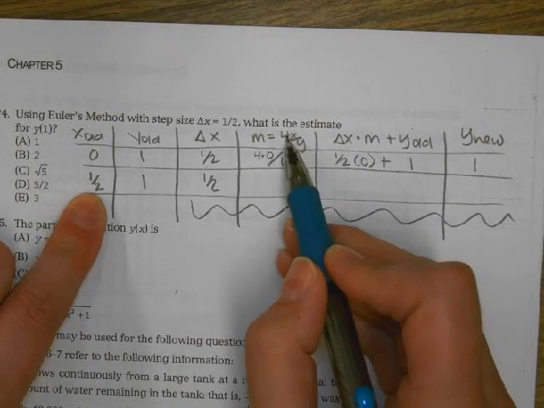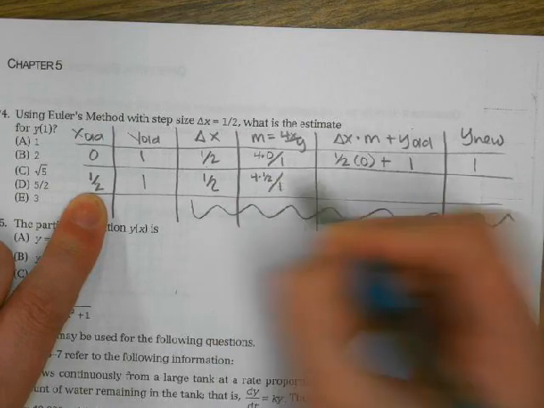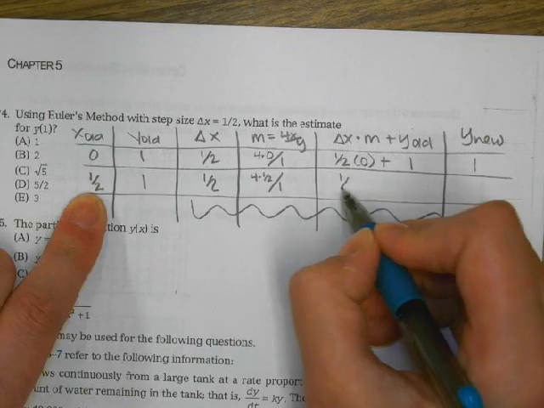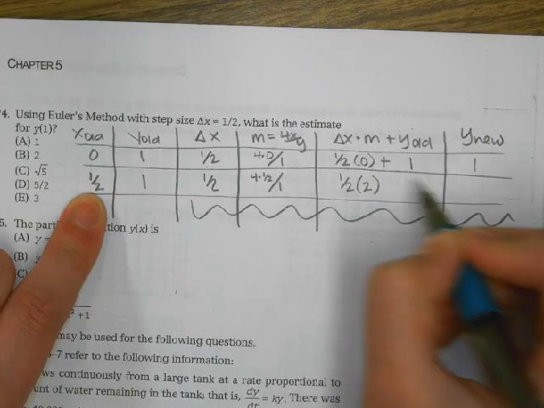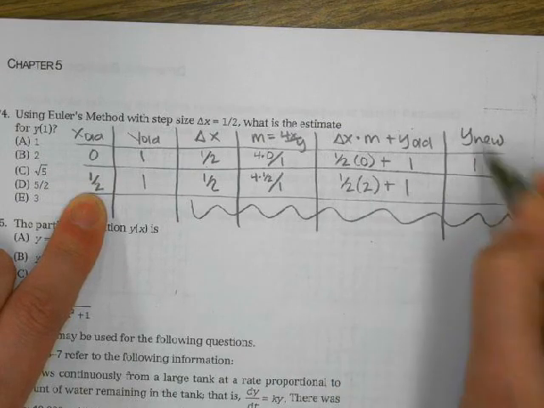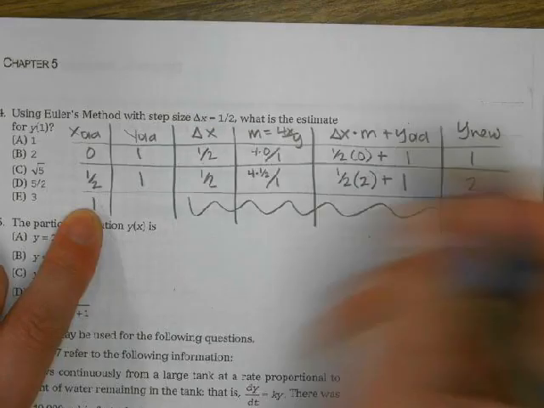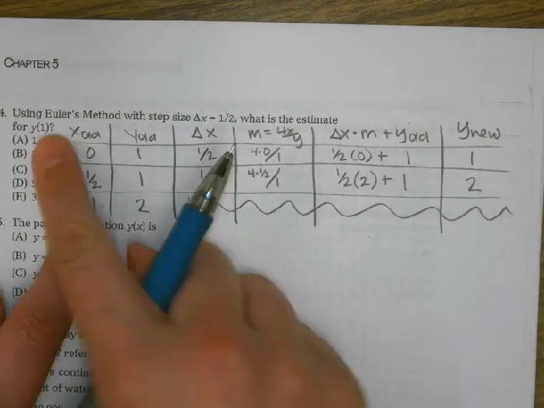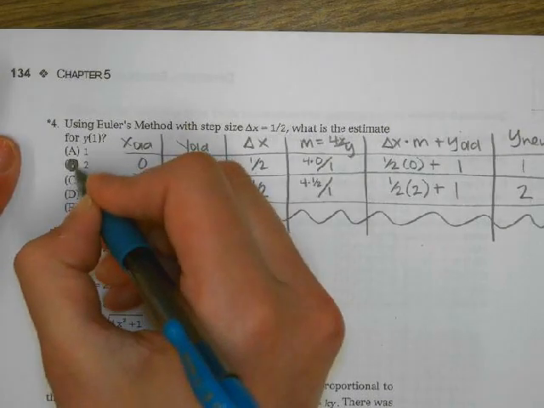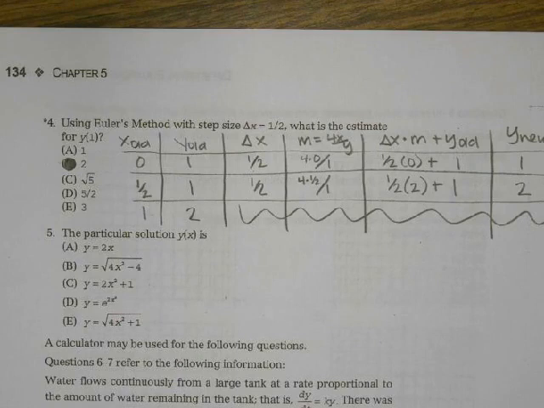So now we've got 4 times 1/2 divided by 1, so that's 2 divided by 1, so this gives us 1/2 times 2 plus 1, and that's 1 plus 1 is 2. So if I plug in 1, I get 2. The answer is B. There's no way around that one. You kind of have to memorize that chart.